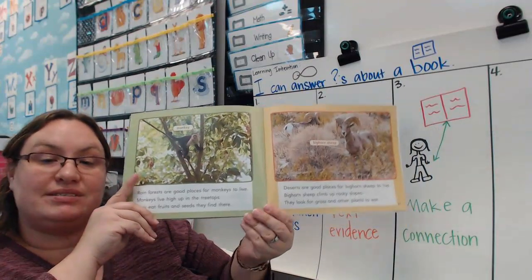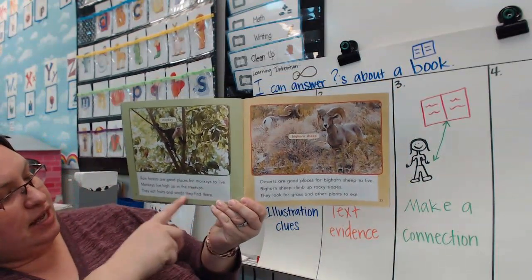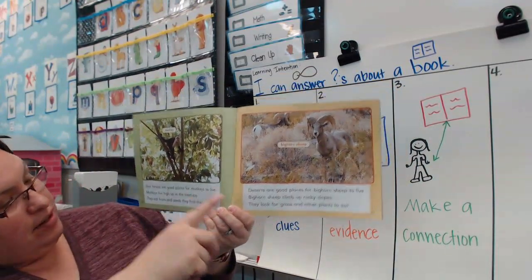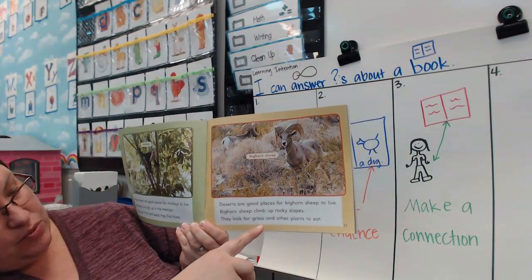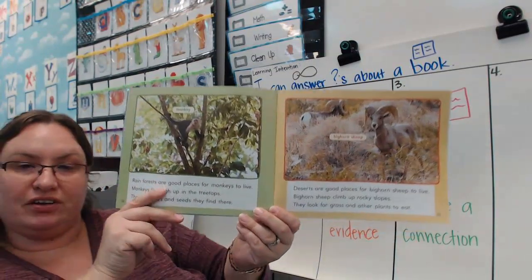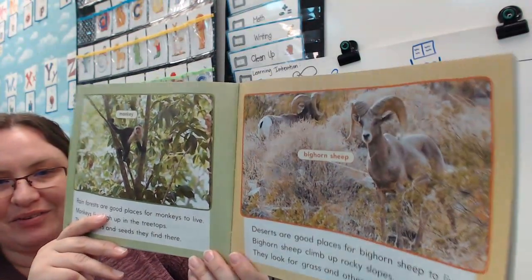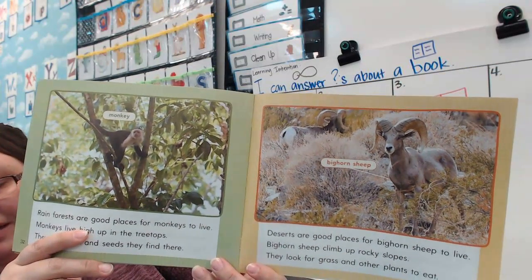Maybe you could use text evidence. You could say this one says there's lots of trees. This one says that there's rocky slopes and grass. What else might be different? Could you use picture clues to tell me what's different about the rainforest? Oops, let's go this way. And the desert.